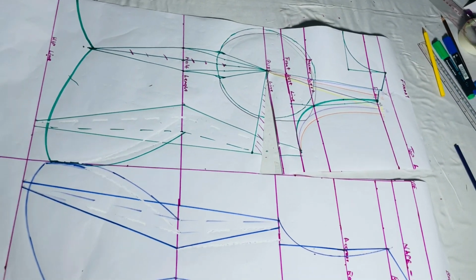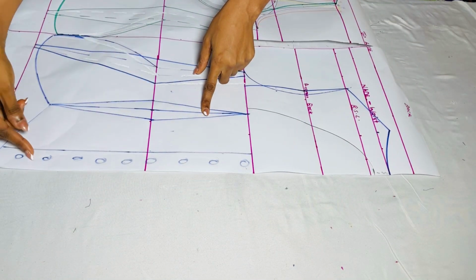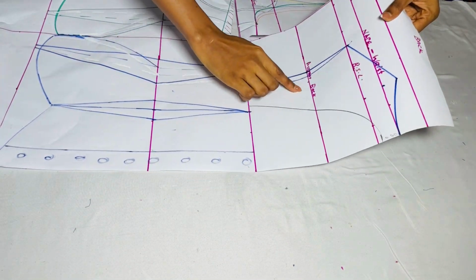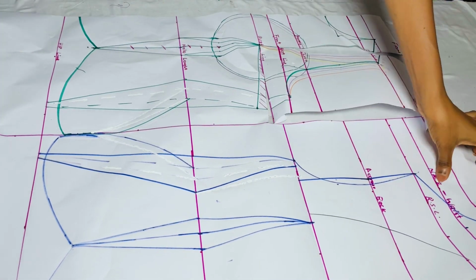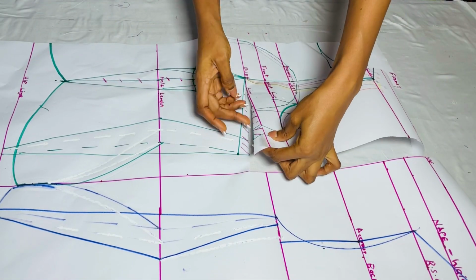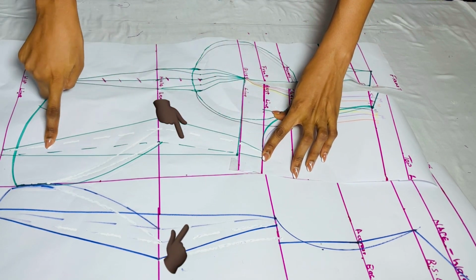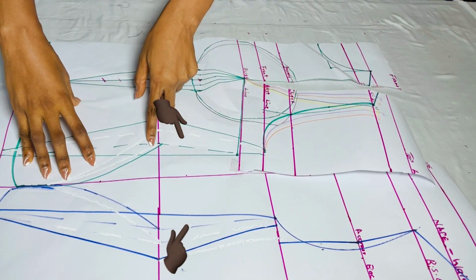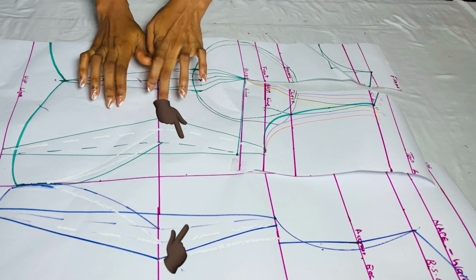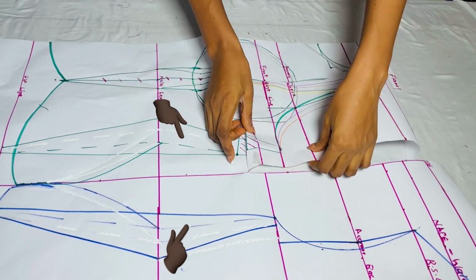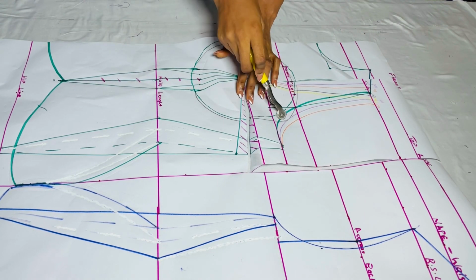So this is our cup. This is the side front. This is the yoke. This is the center front. This is the side front, and also close the shoulder dart when you're cutting your center front or the yoke. And for the back, this is the loop part that I've drafted out. This is the back yoke, and this is the side back and center back.